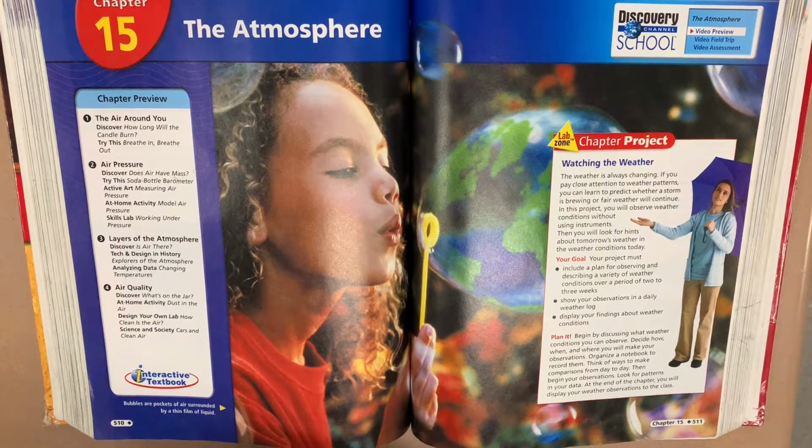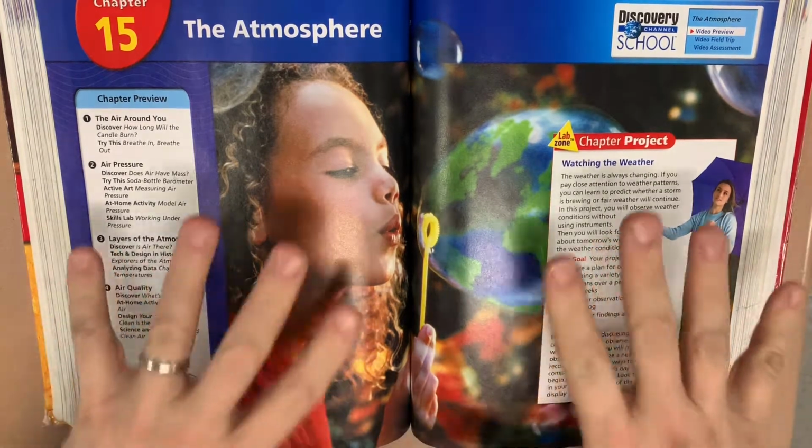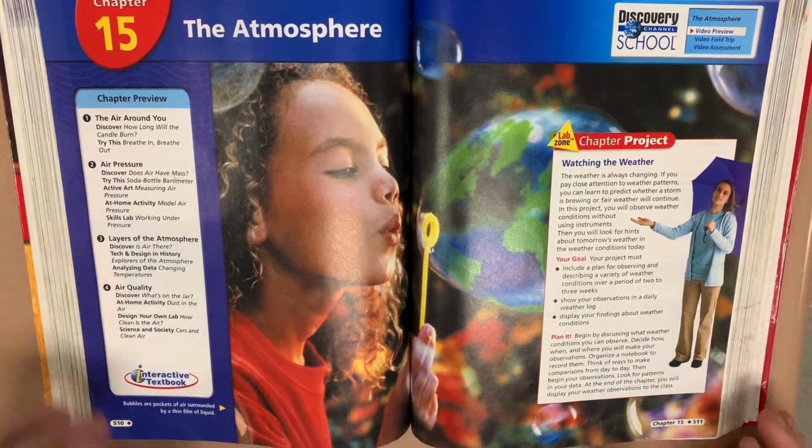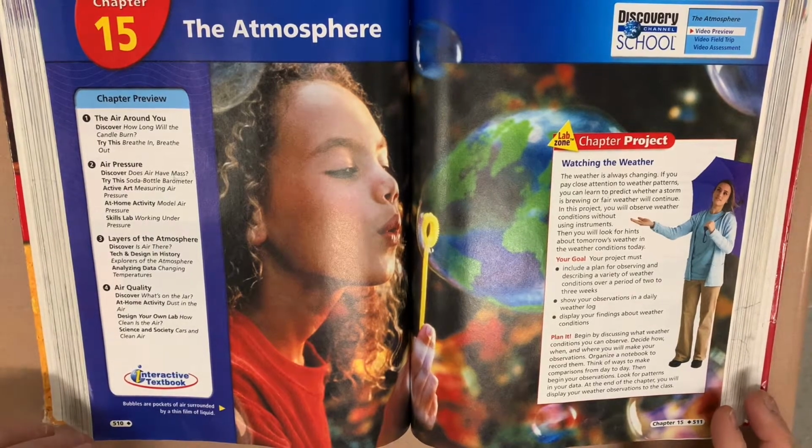So if you're studying for the atmosphere and weather test tomorrow, I'm going to try to help you focus on what part of the textbook you should be looking at. It covers chapters 15, 16, and 17, but not all of the chapters.